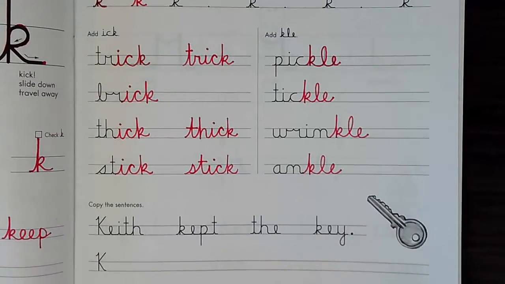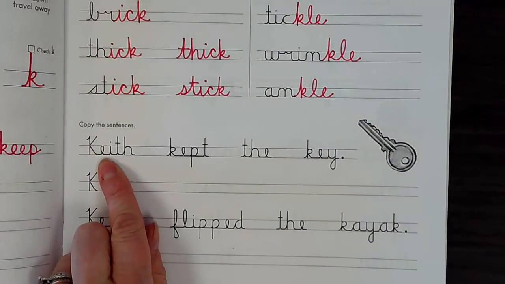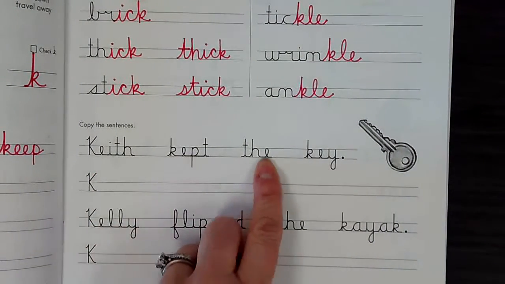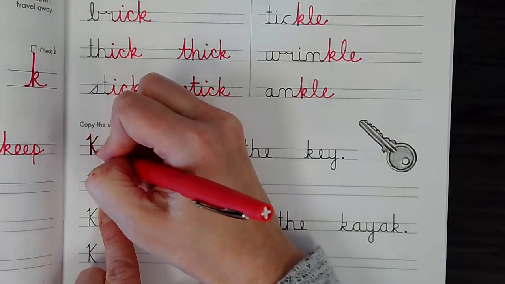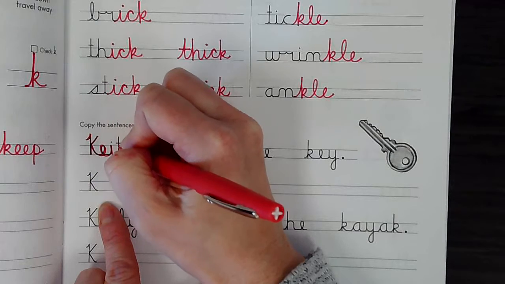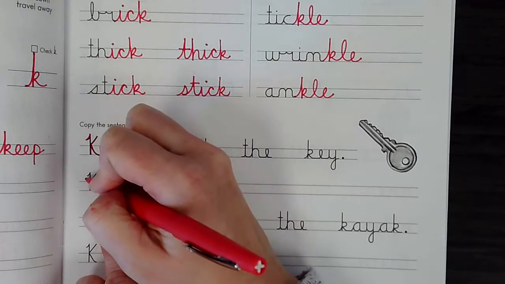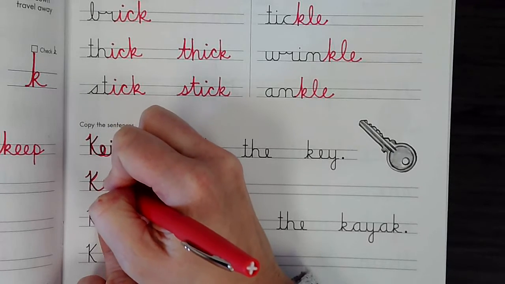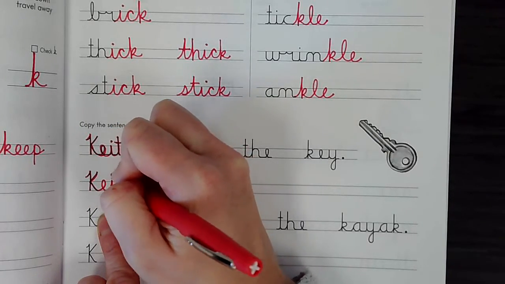And then finally, we have our sentences at the bottom here. So we have the sentence, Keith kept the key. And I always recommend that you trace first. So I'm going to trace Keith, and then I'm going to write Keith. Keith, I cross my T, I dot my I.